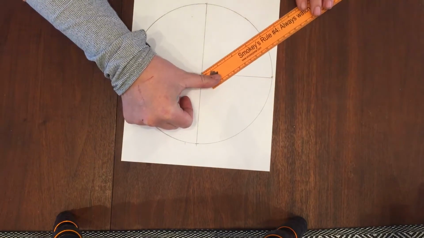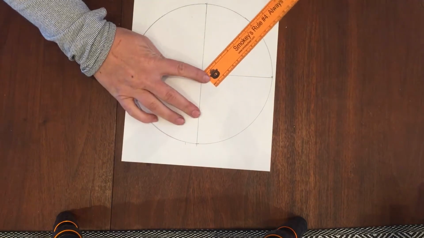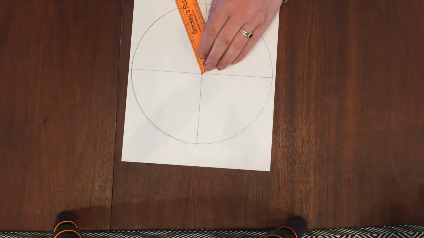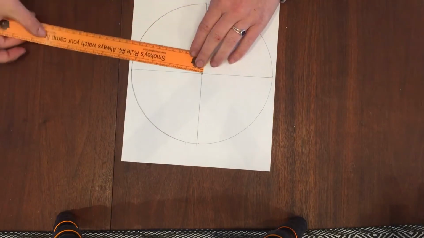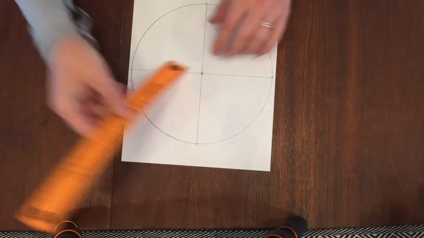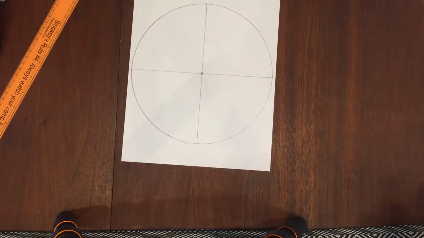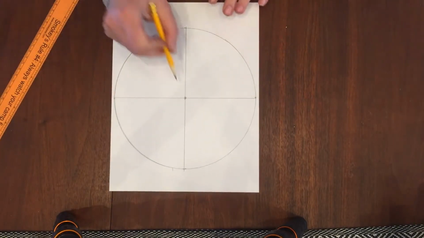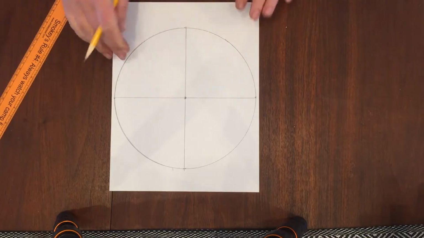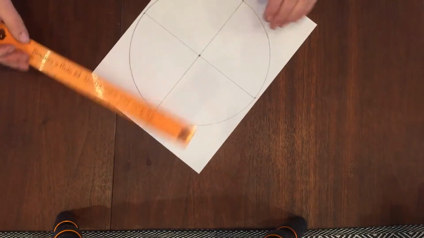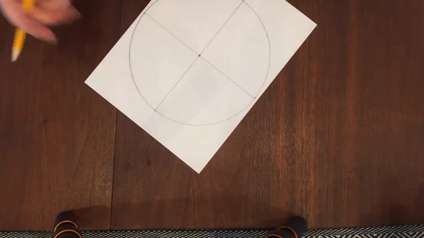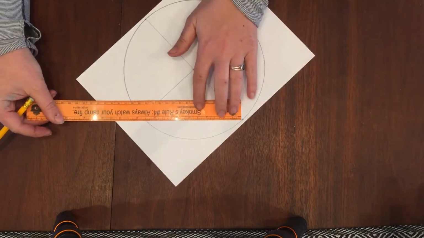So you can see that my circle is pretty close. It's not total perfection everywhere, but it's about 4 any way I put it. So I know that my dot is pretty well in the center. And once you're pretty sure that this dot is in the center, it makes it a little bit easier to do your other lines. Here's how you're going to do your other lines.